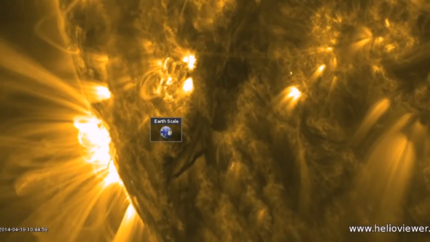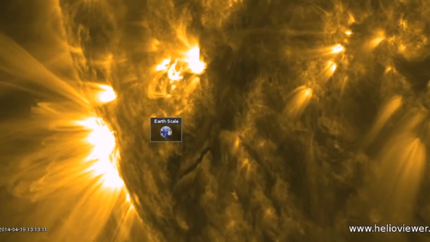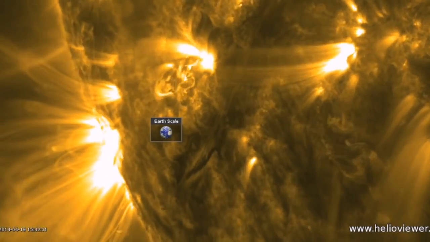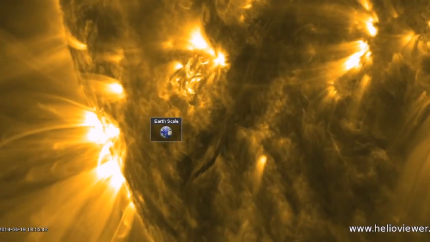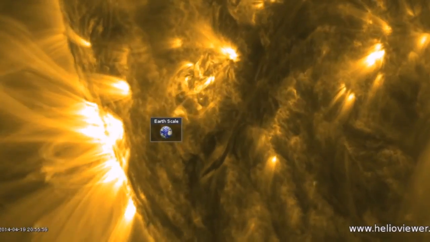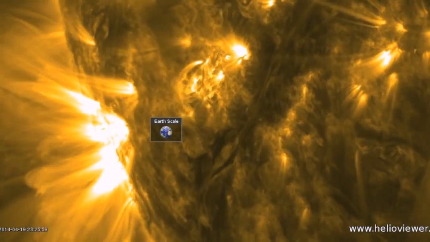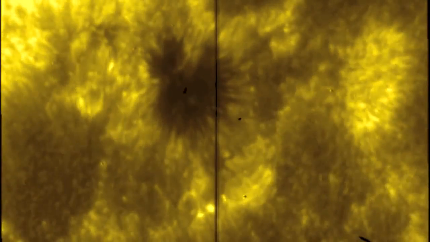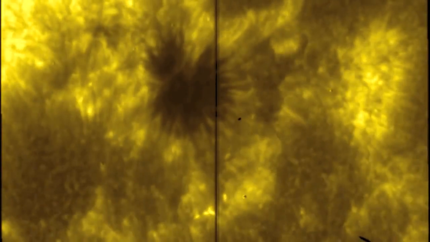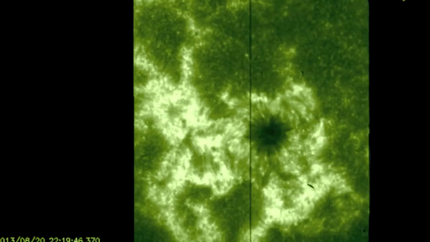Those loops we saw in some of the ionized iron detectors, like this 171 angstrom sequence, only connect to the sun at oppositely polarized sunspots, leaping way up into the corona. Recently, a specialized satellite called IRIS was launched and began using its super zoom capability to bring us unprecedented images of the sun close up, revealing never before seen details of how our sun works.